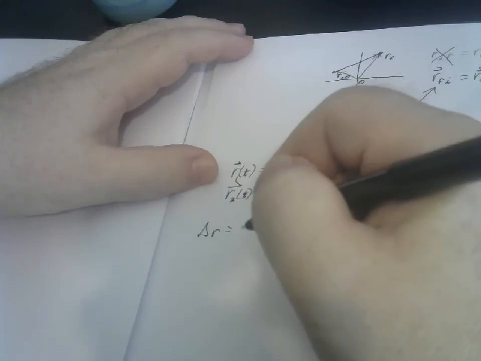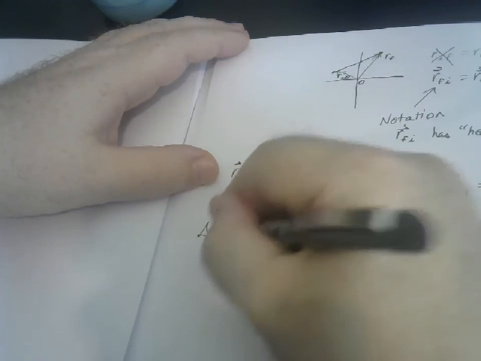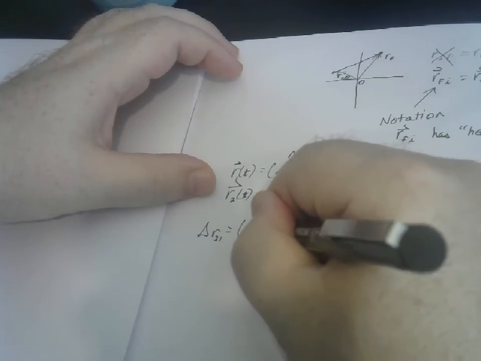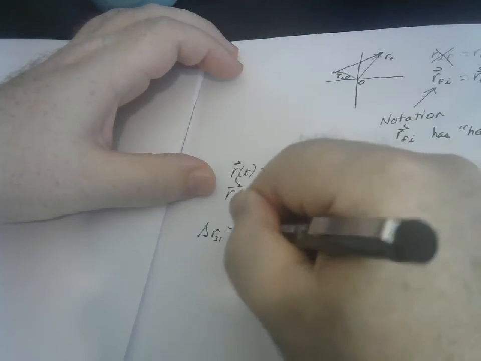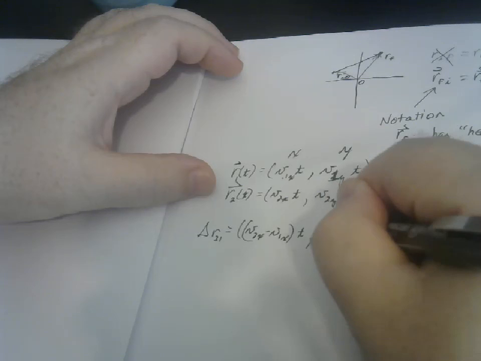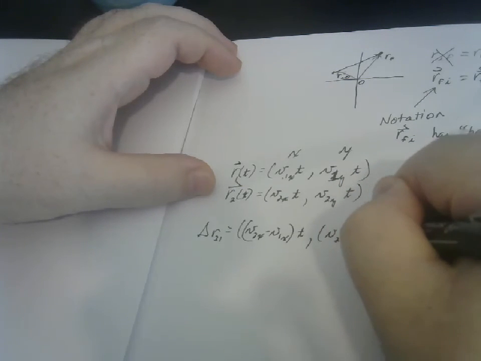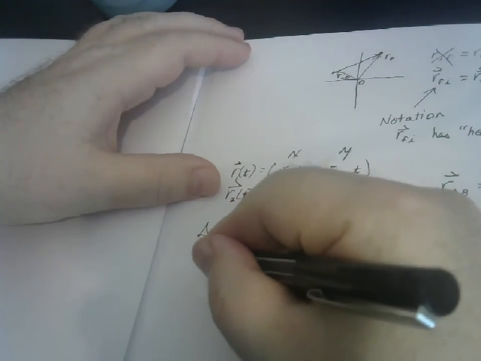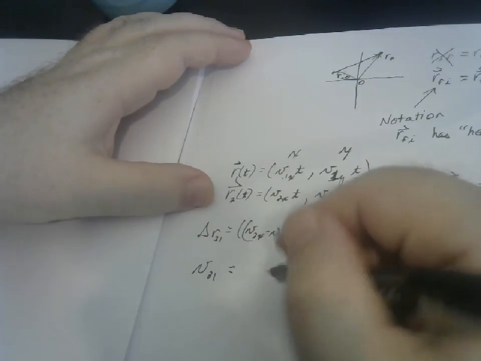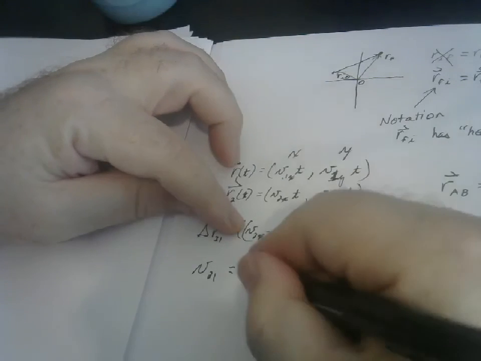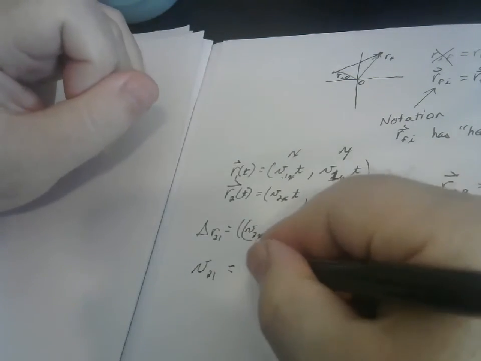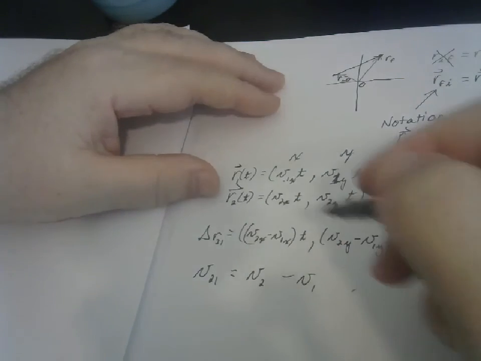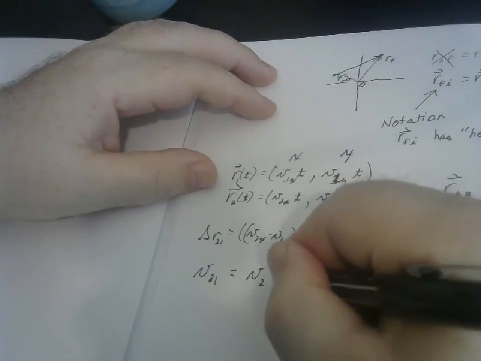So if we decide 1 is the origin car, then we would say 2, 1, head minus tail, so (v2x minus v1x)t, comma, (v2y minus v1y)t, and we could say that the v21 was v2 minus v1, really, but both of those are with respect to some origin.